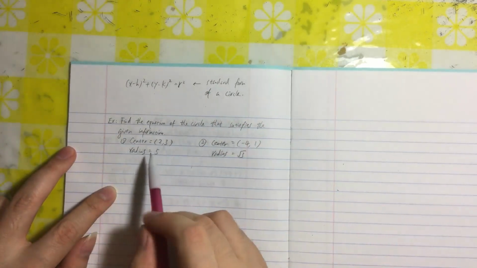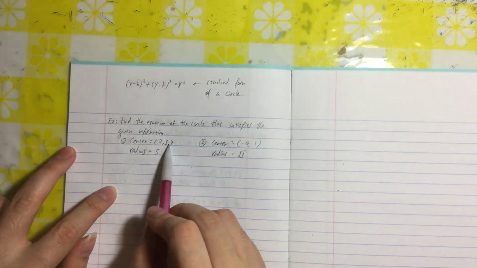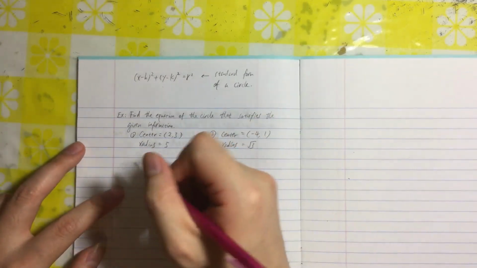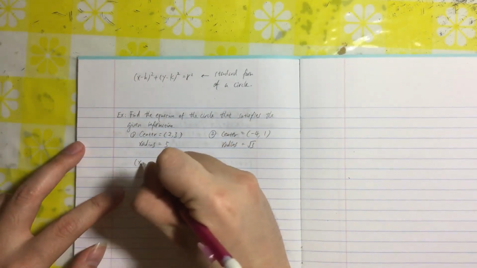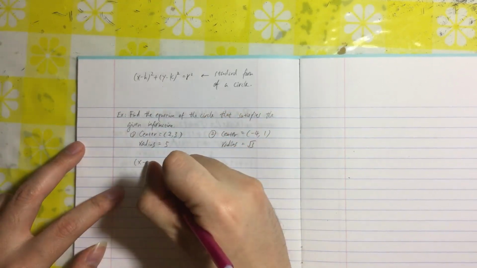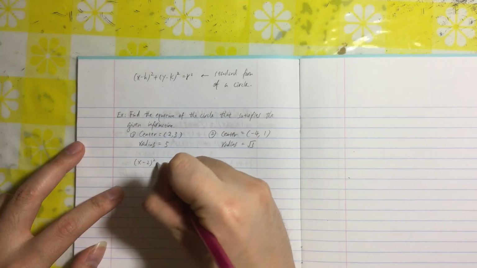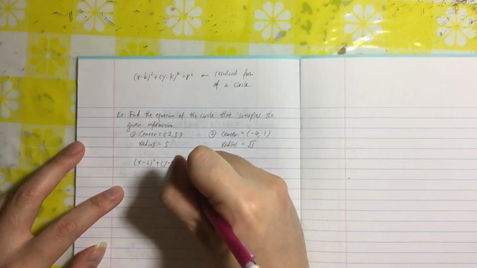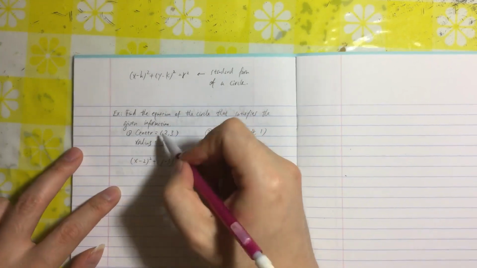So in the first problem, we know the center, we know the radius, so I can directly plug in. If I plug in, I get x minus, here h is 2, k is 3. So I get x minus 2 squared plus y minus 3 squared equal to r.